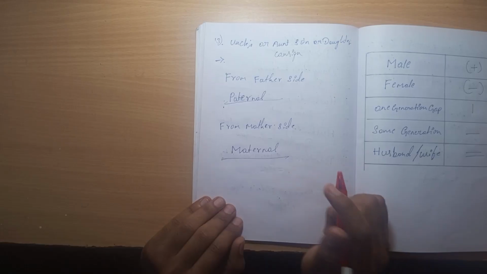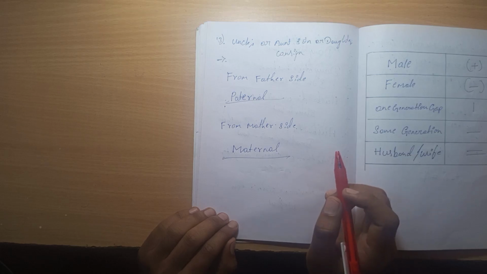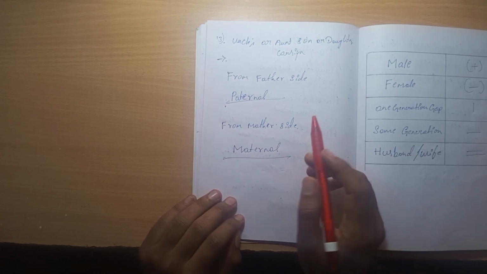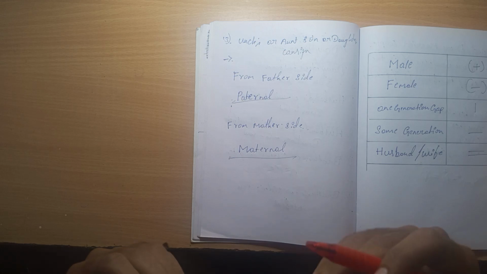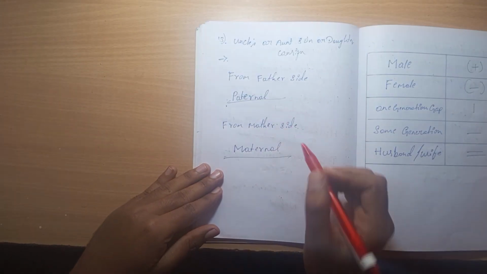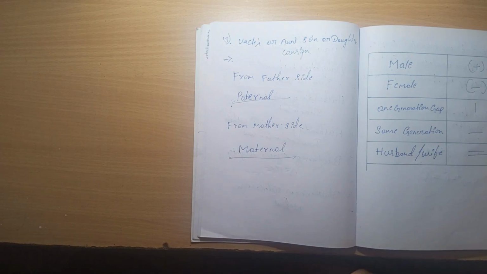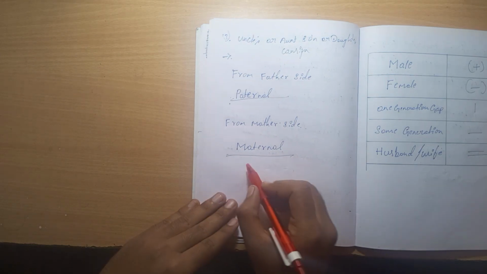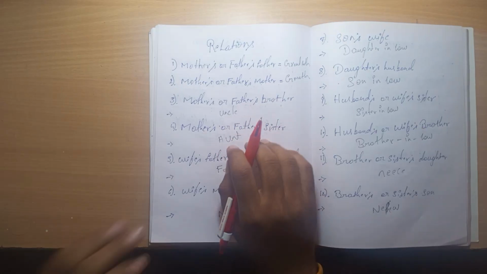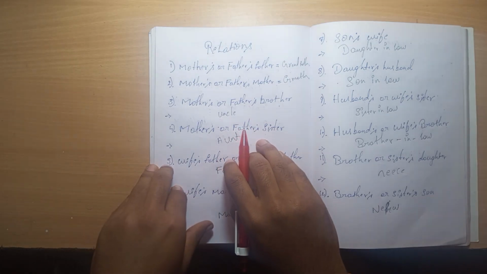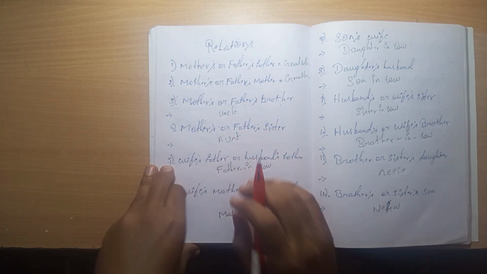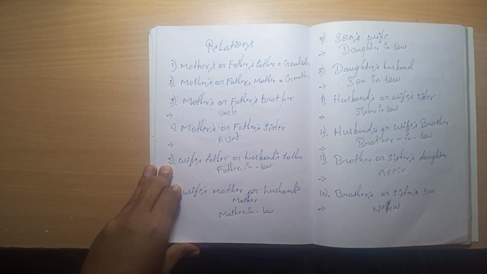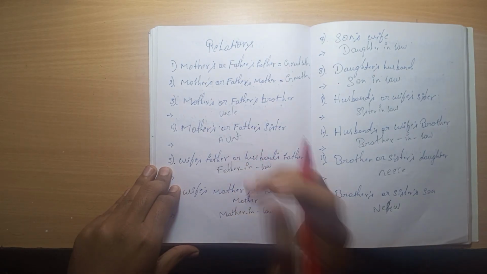Before we go to the chapter, we need to know certain basics. The relations from the father's side we call paternal, and the relations from the mother's side we call maternal. Now let's see some relations which will help us better understand the problems before we do them.